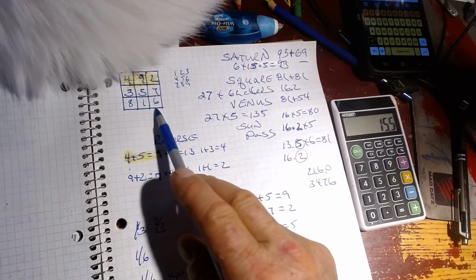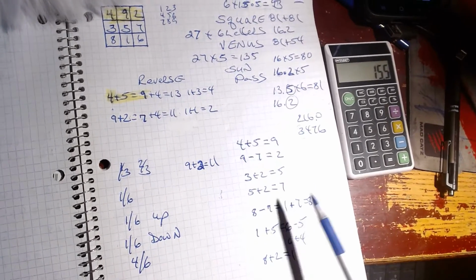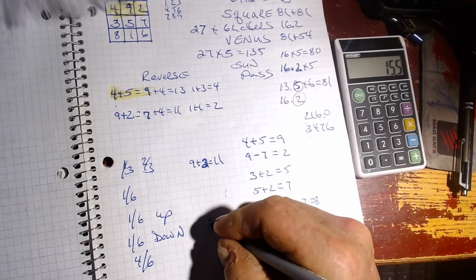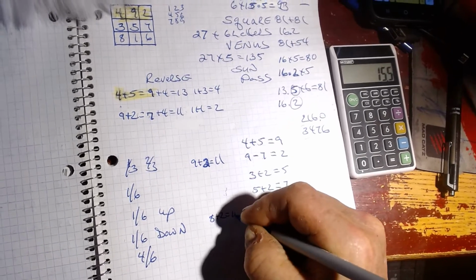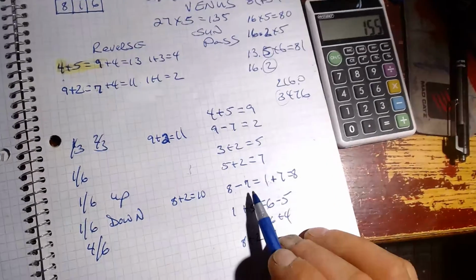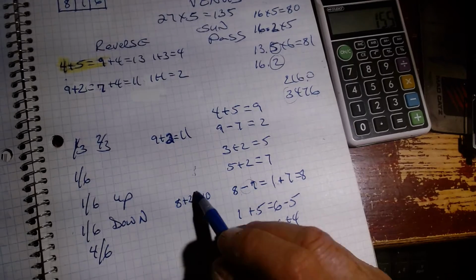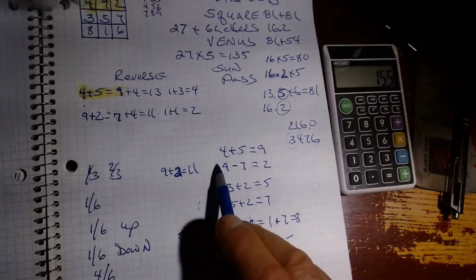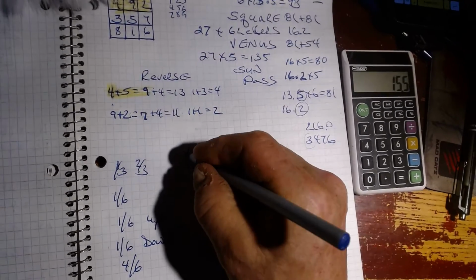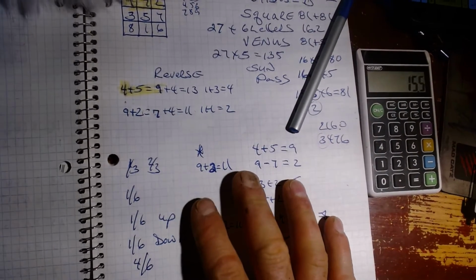Now we want to go 8, 1, 6. 8 minus 7 equals to 1. 8 plus 2 equals to 10. 1 plus 0 equals to 1. So it's showing you that when you minus the 7, so now 7 and 2 go together. 4 and 5 go together. 9 and 2 go together. We have to remember this, very important, because I'm always searching what these 29s mean.